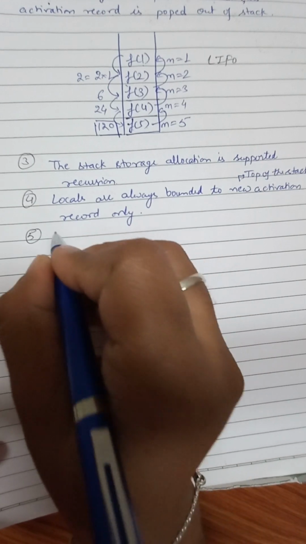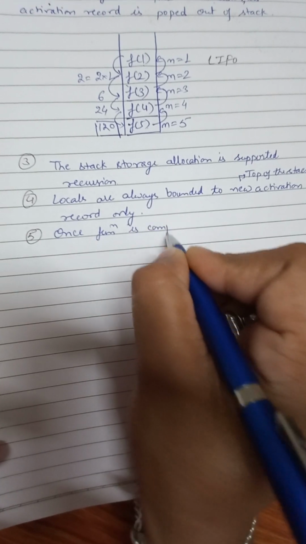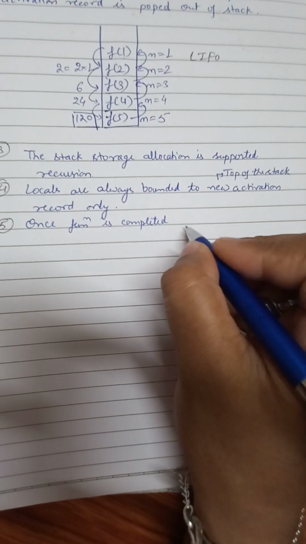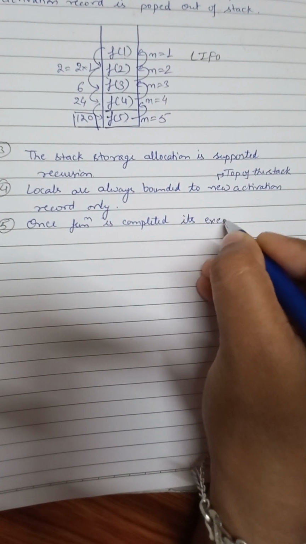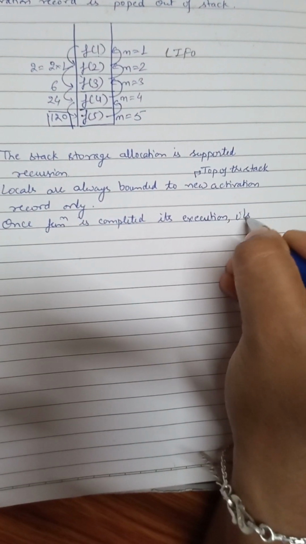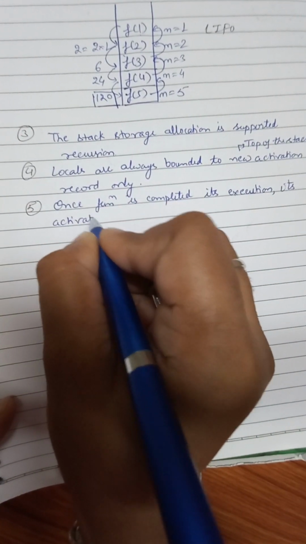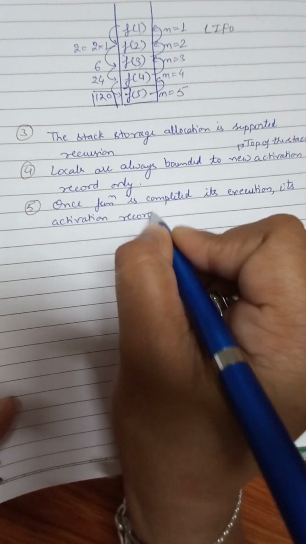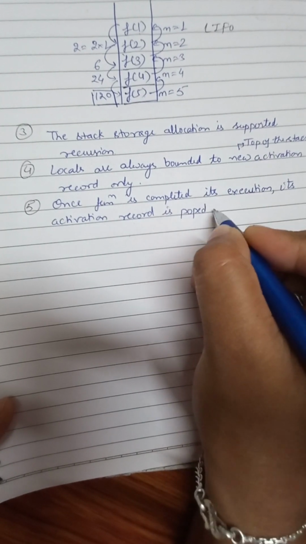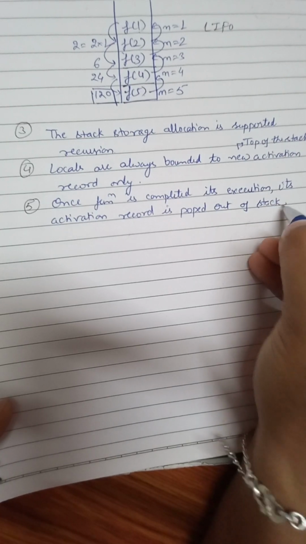What is the next point? Yeah, once a function is completed, its execution is completed, its activation record is popped out of the stack. Popped off of the stack.